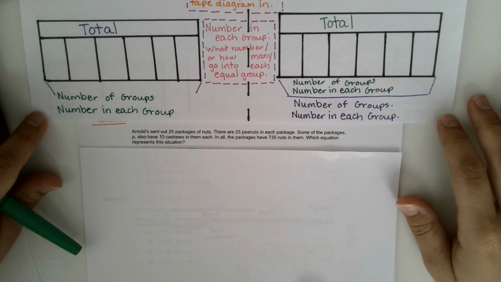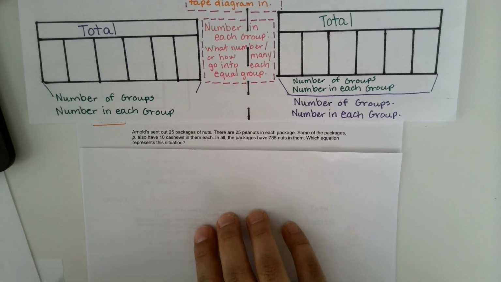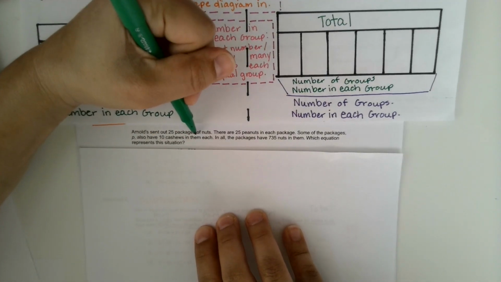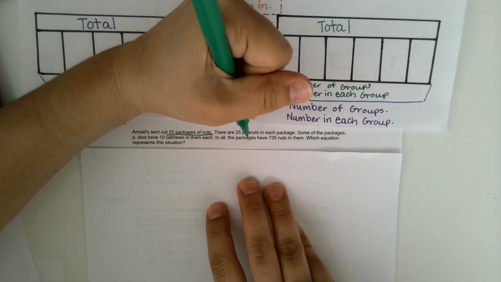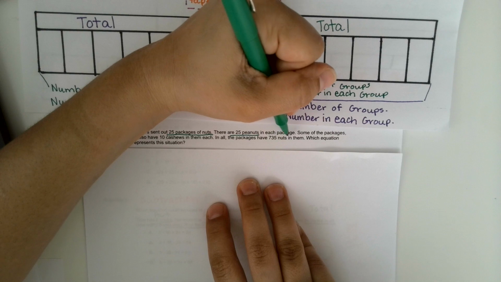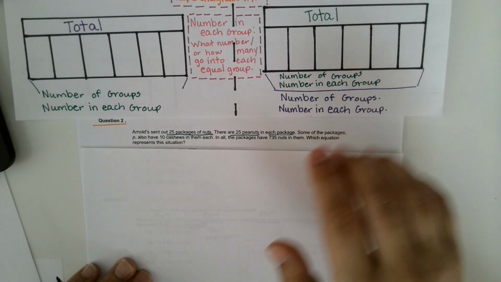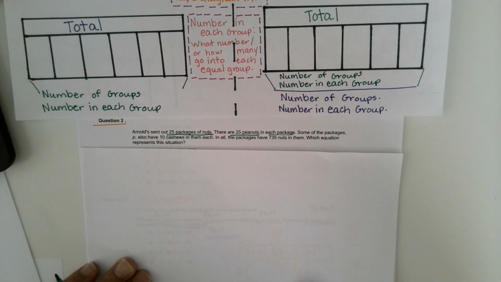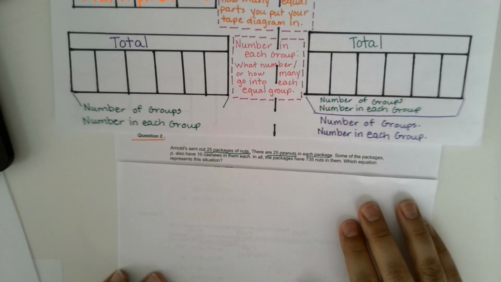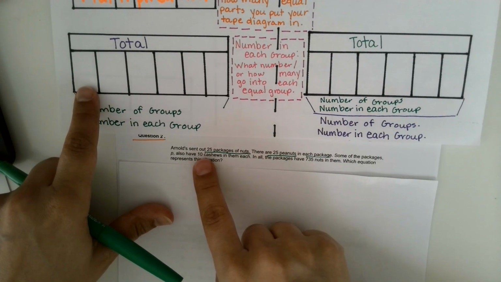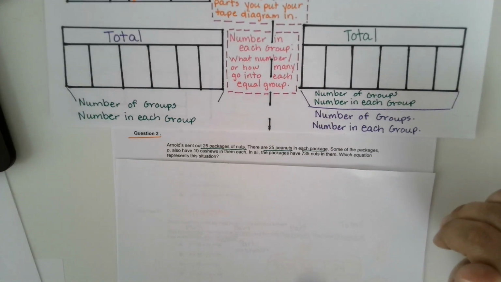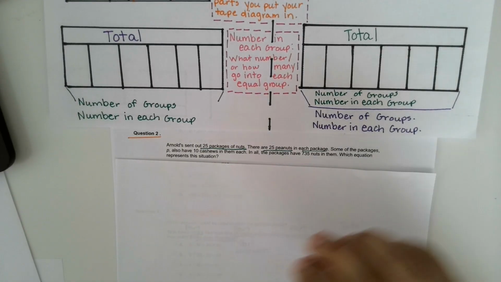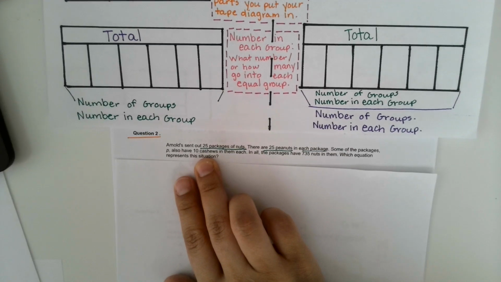All right, so let's just figure out what we know here. We know that there are a total of 25 packages, right? And we know definitely there's 25 peanuts in each package. So right here, I'm already starting to build in my mind what my tape diagram is going to look like, right? So I know the number of groups and I know the number in each group. This is where it kind of throws us, right? Some of the packages have 10 cashews in them.